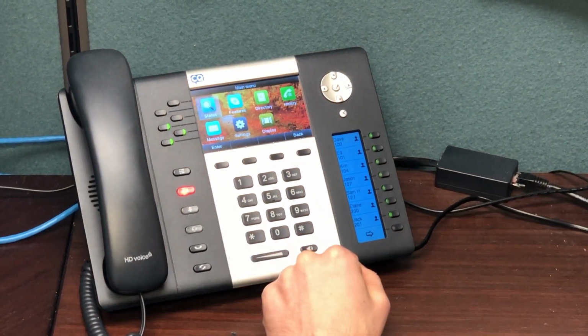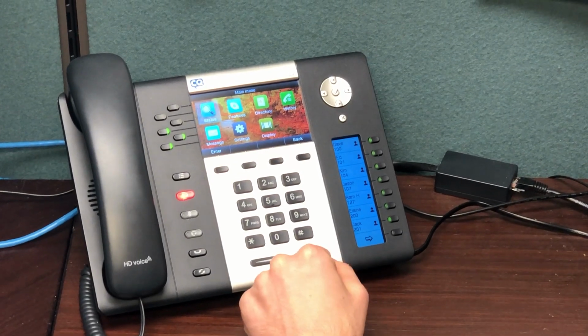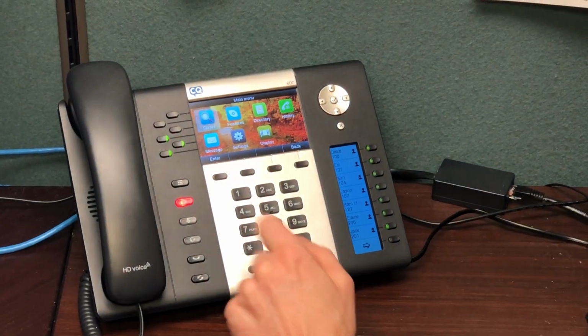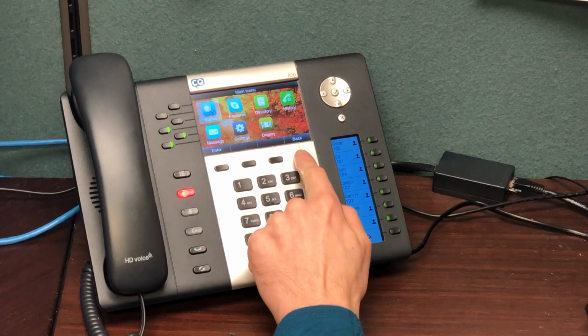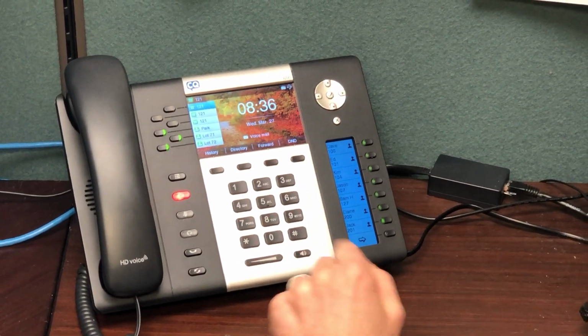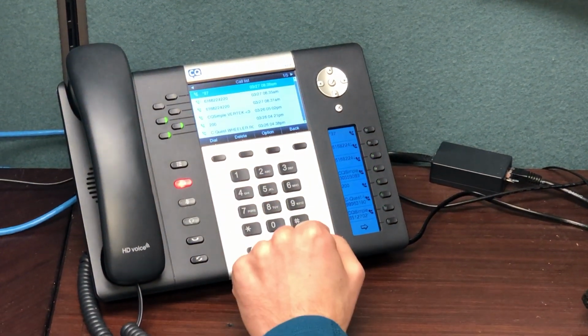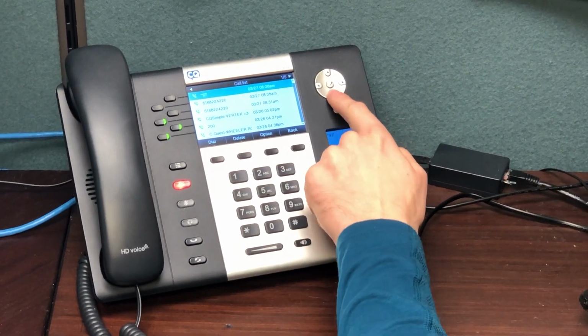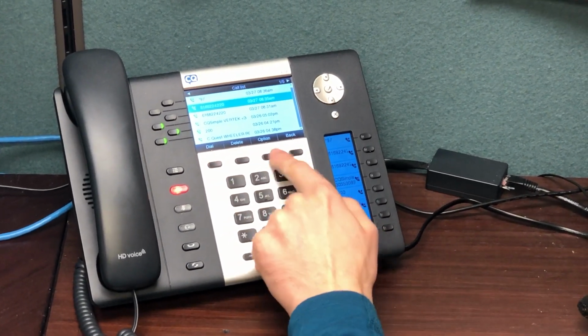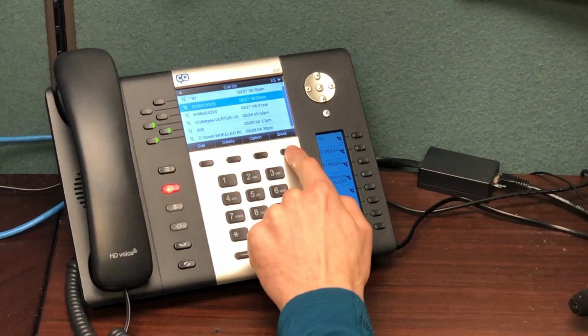This is the menu key. You're probably not going to be in here a lot, but in case you do need to make admin changes, that is your menu key. Let's take a look over here. You've got history. You can scroll up and down through your history and then dial it or look at various options. You can delete it if you want to as well using that key.